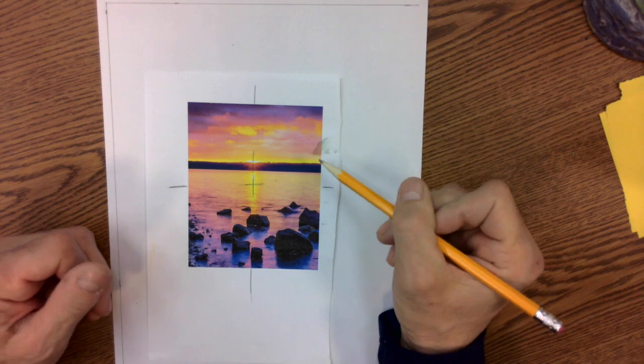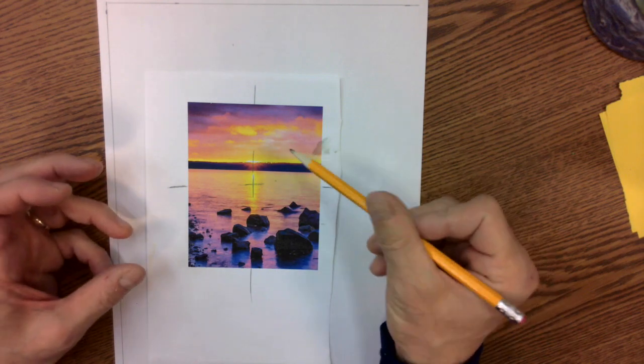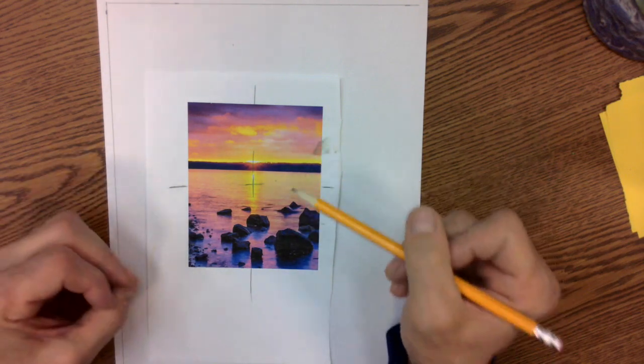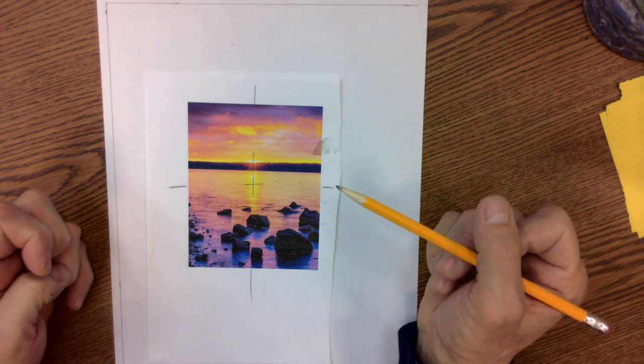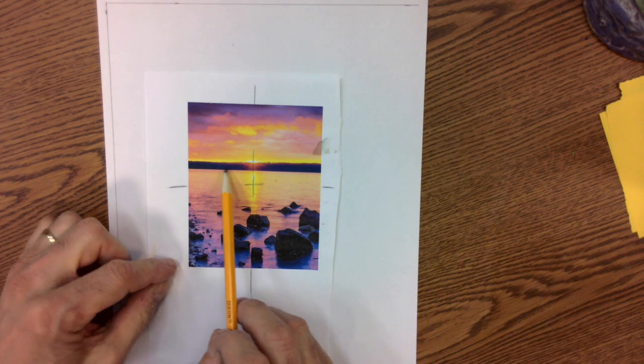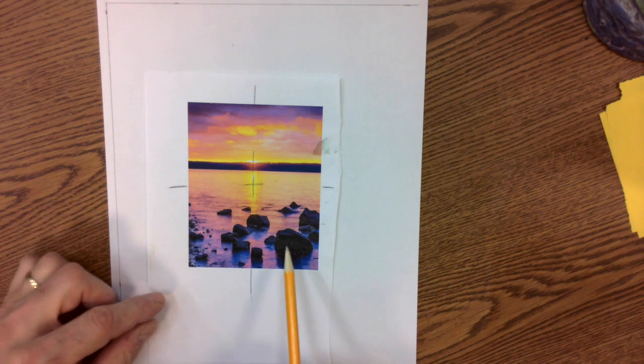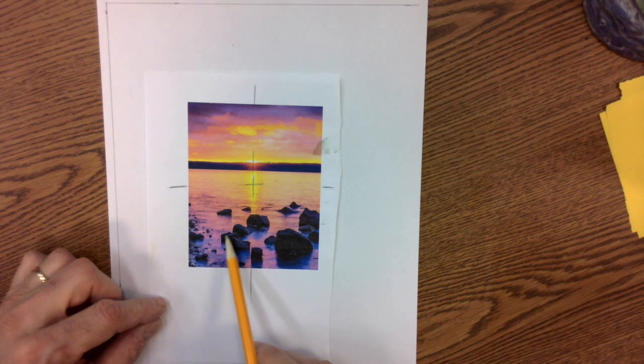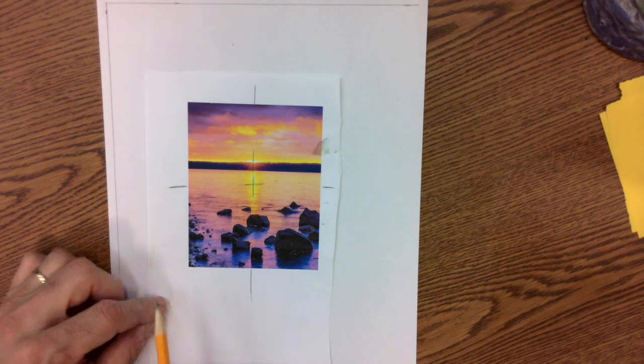You want to find an image that has some interesting elements, some good color variety, good contrast variety, and not too many just silhouettes. That's kind of a silhouette back there, but it has a little glow. These rocks definitely have some color in them, even though they're kind of dark.